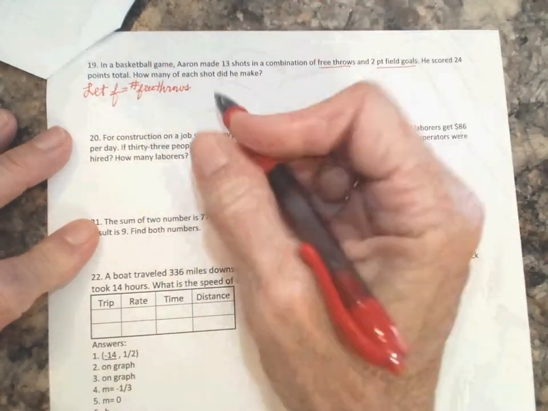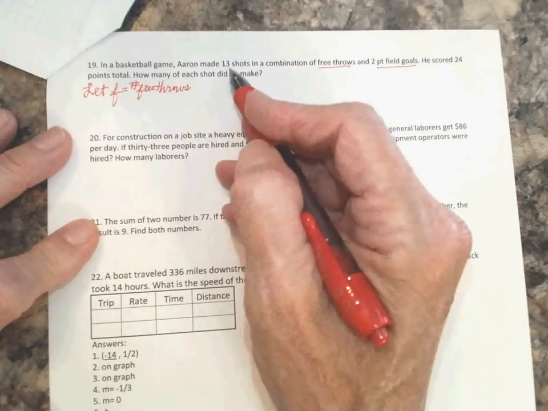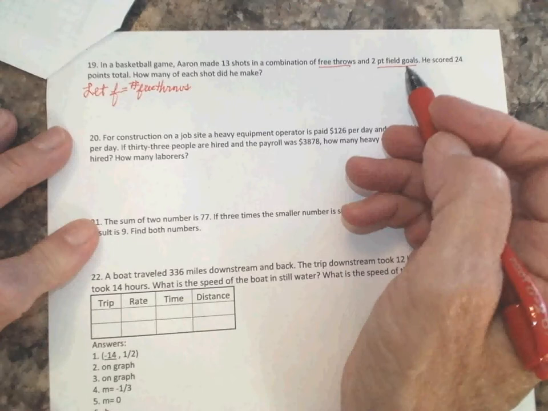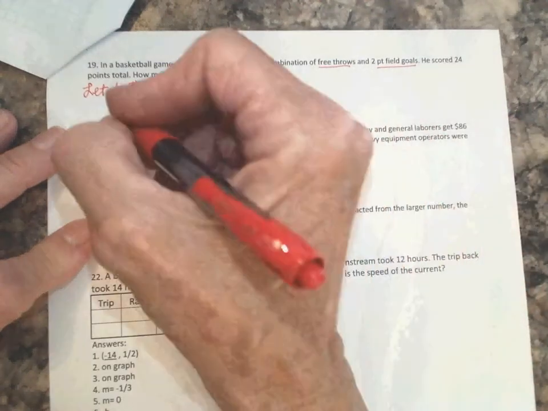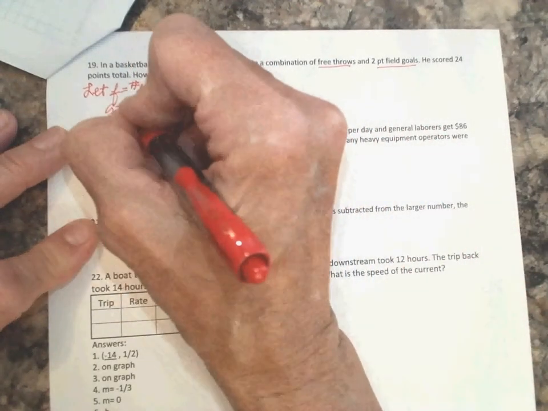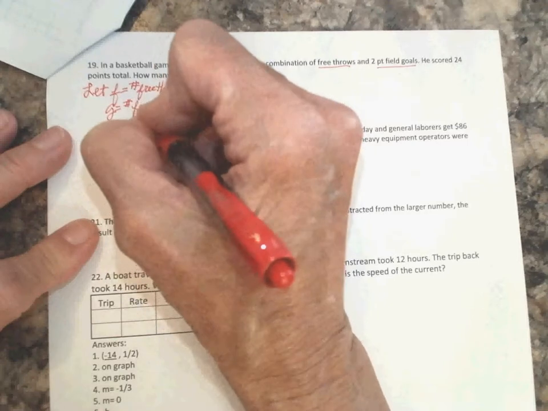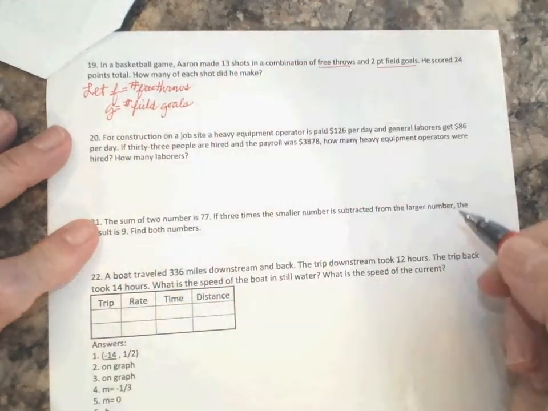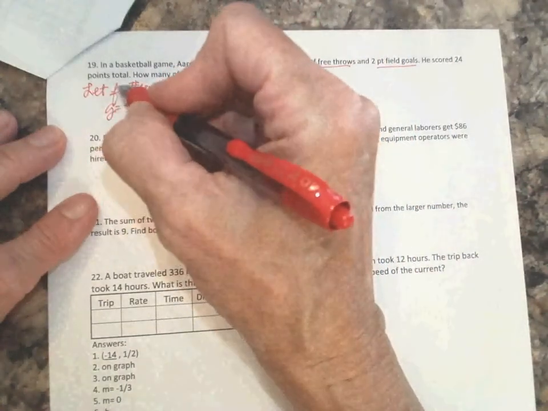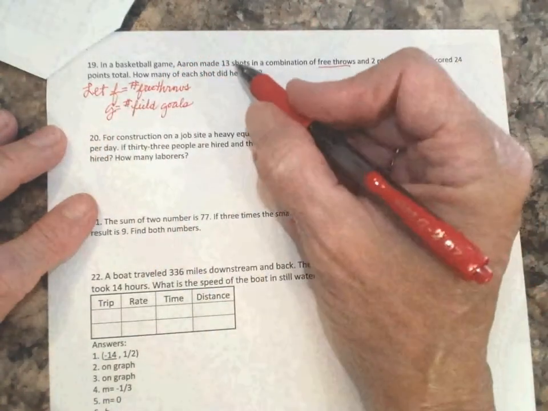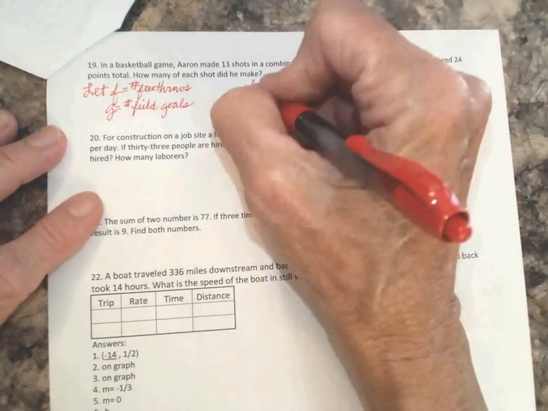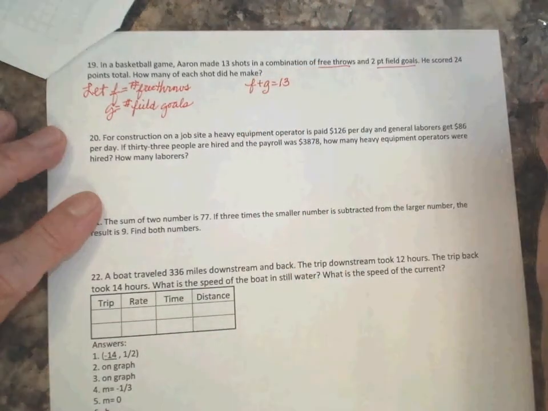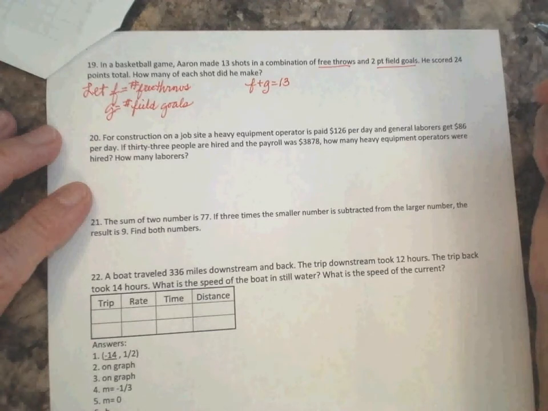So I'm going to let F equal the number of free throws, because this Aaron guy is shooting 13 shots, and some of them are free throws and some of them are field goals. Alright, so I'm going to let G equal the number of field goals that he shoots. So I know that the total of these shots has to add up to 13.